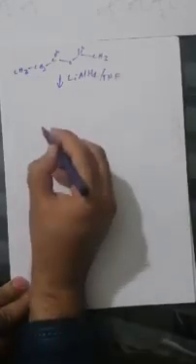Let's take a typical example. This is an acid anhydride. So when it is reacted with lithium aluminum hydride in THF, what happens? How could you predict the reduction?